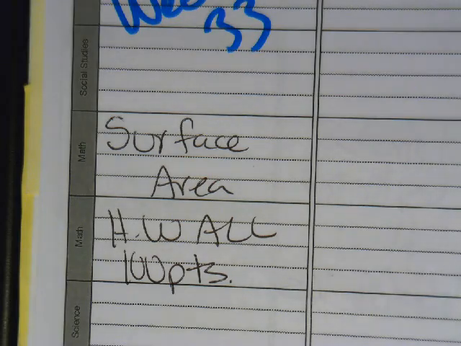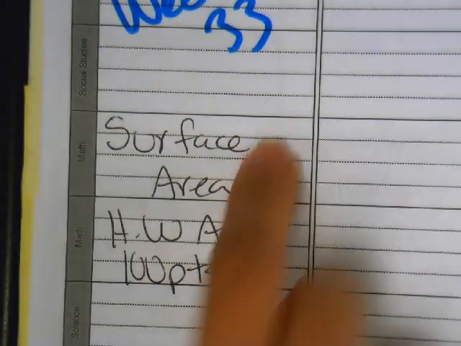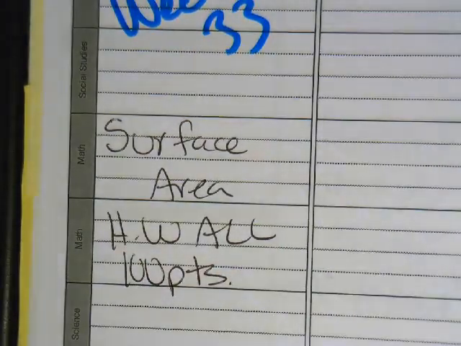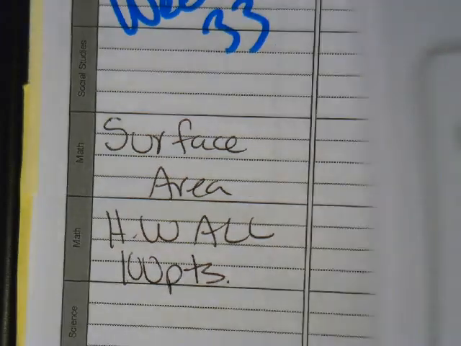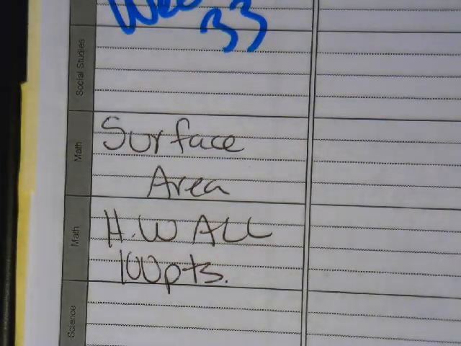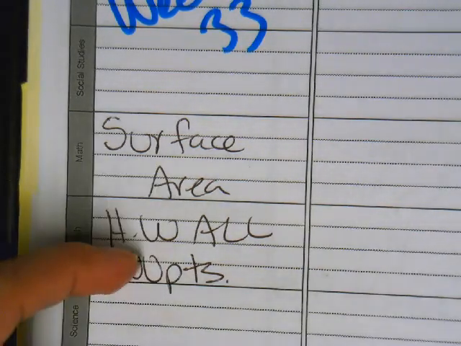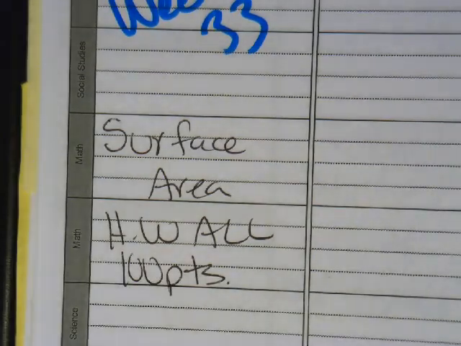All right. So, surface area, homework is on. I'm going to make it worth 100 points, this homework. This is homework? Your homework. Oh, wait, why is homework worth 100 points? Because I need you to do it. Prepare you for the SBAC. I'm gonna do it. All right.